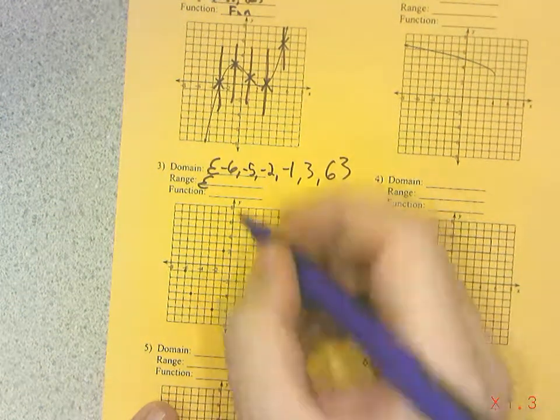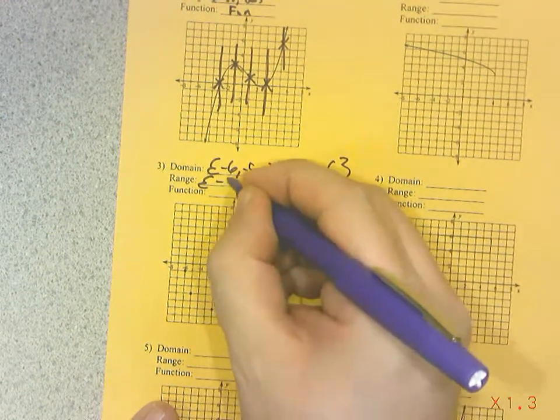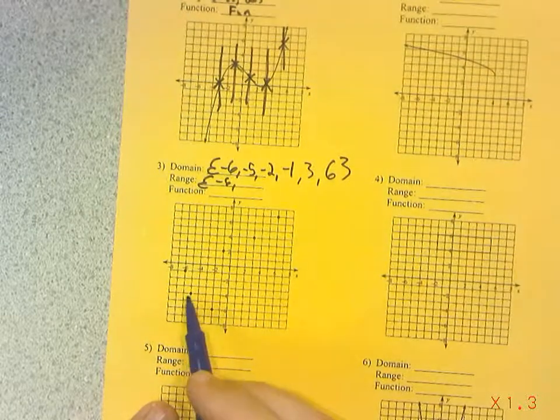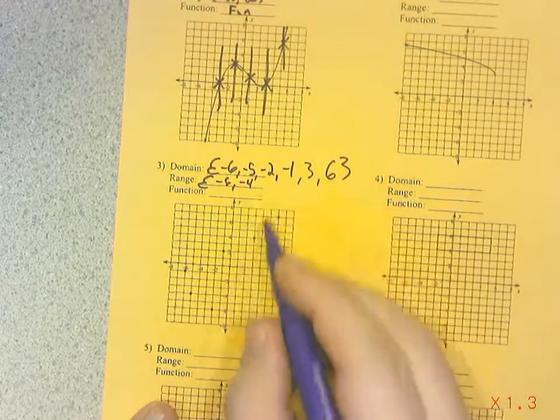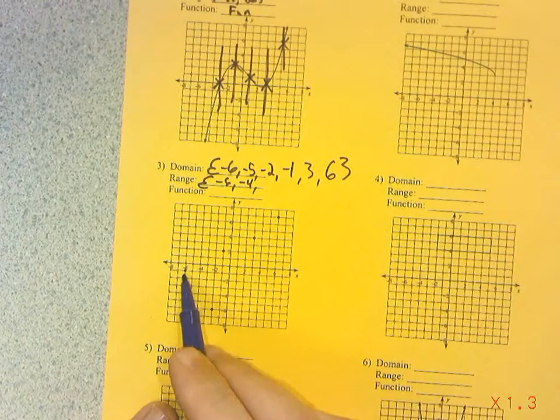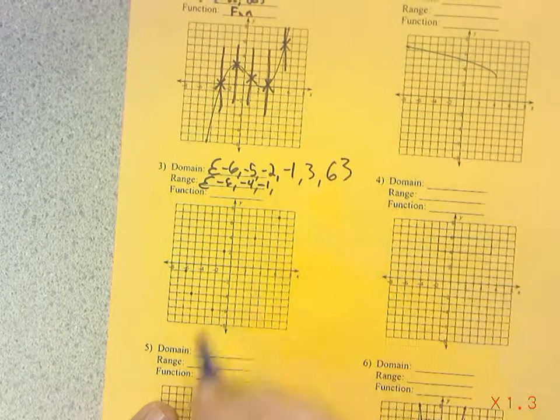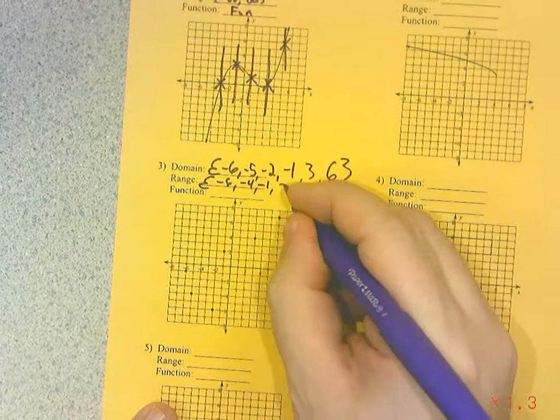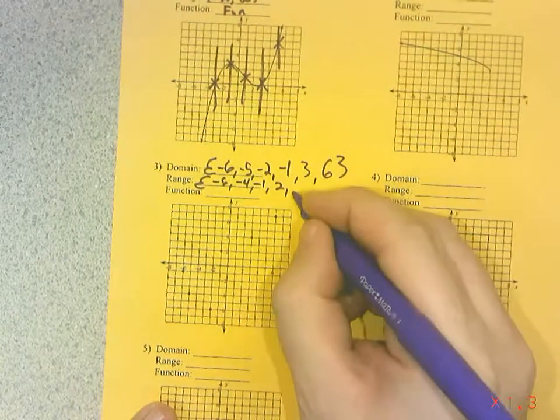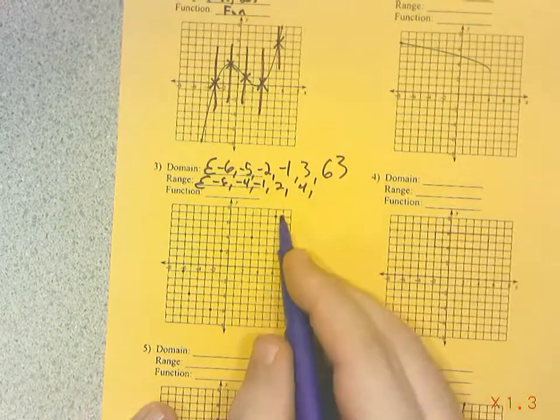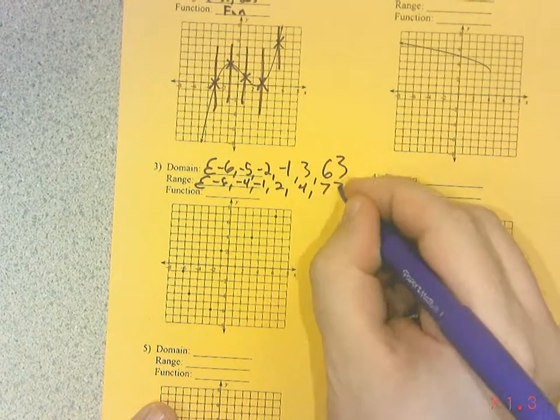The least y value is right here at negative 6. The next least one is going to be at negative 4. And then the next one would be at negative 1. Then I've got one at 2. The next one is at 4. And then the last one is at 7 there. And then I've got another squiggly bracket.